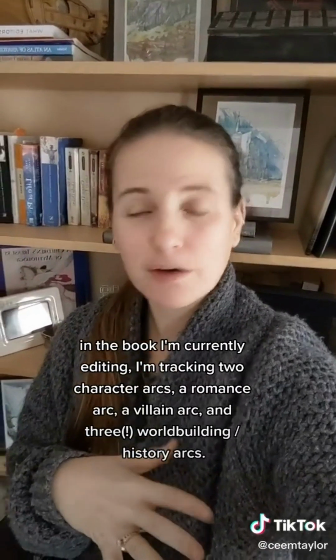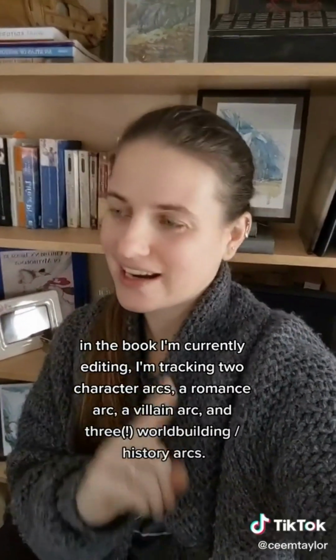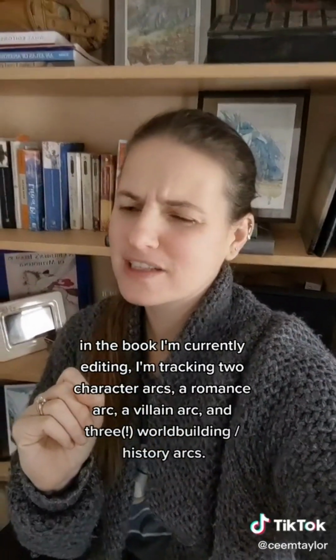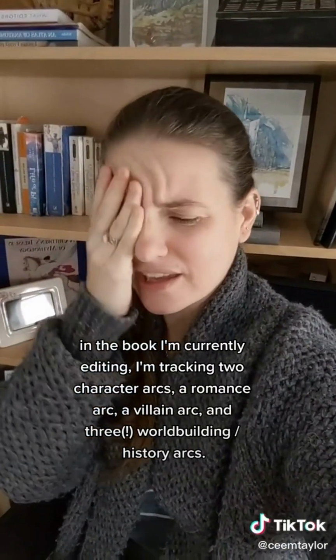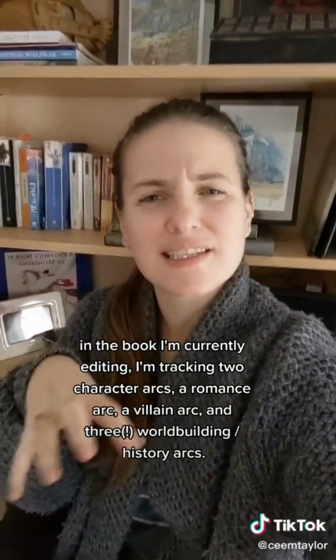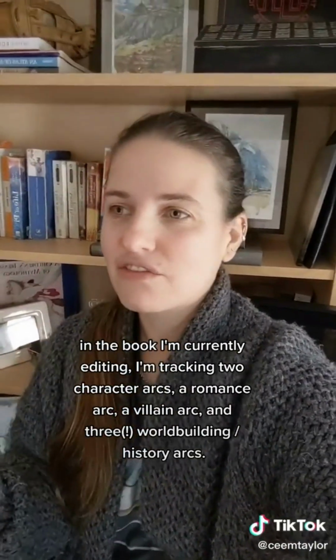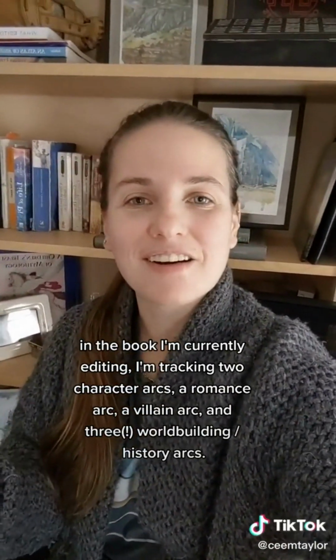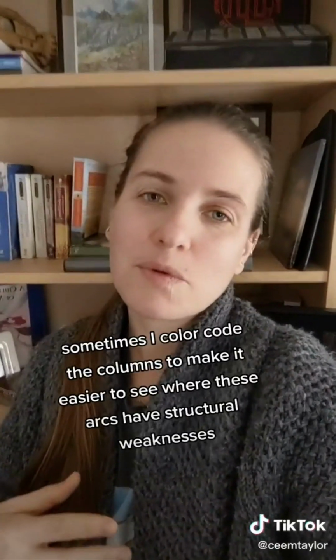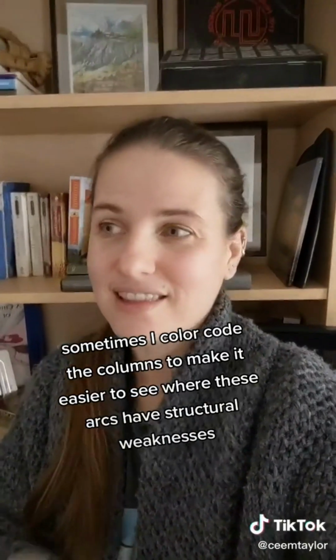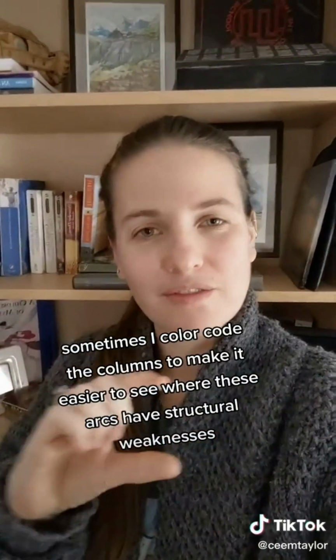So if I feel like a character arc is a little wonky, I'll track it. If I'm wondering to myself, I don't feel like the exposition on this magic system is done very well, I'll track it. If I'm interested in a romantic arc, I'll track it, and each of these things will be tracked in separate columns. Often, those columns will be left blank because that arc won't be a part of that scene.